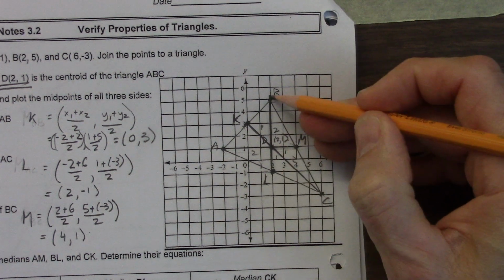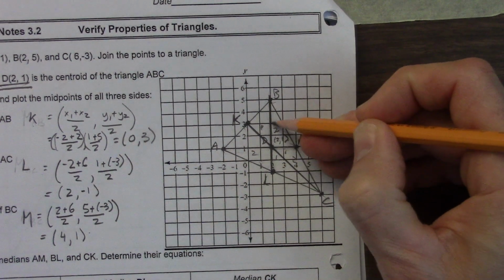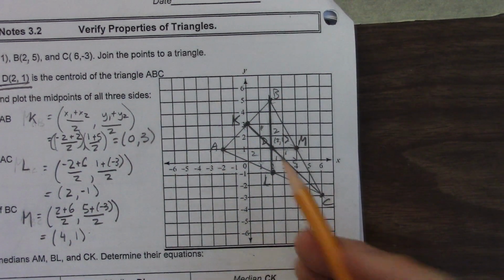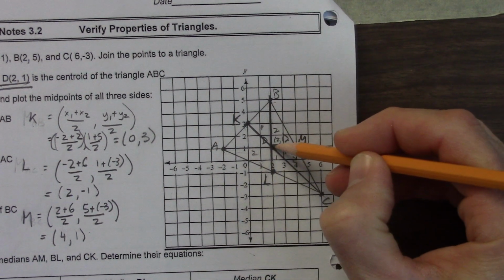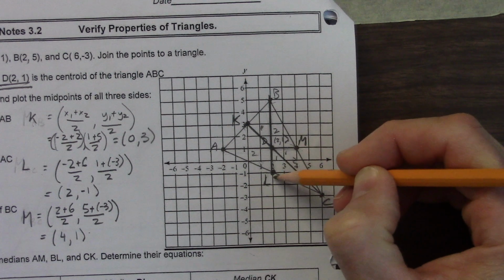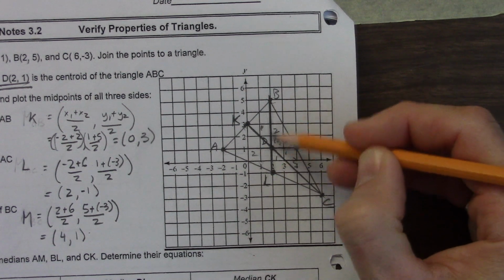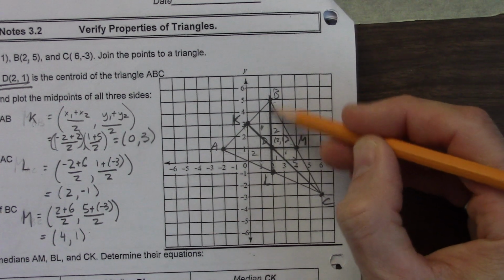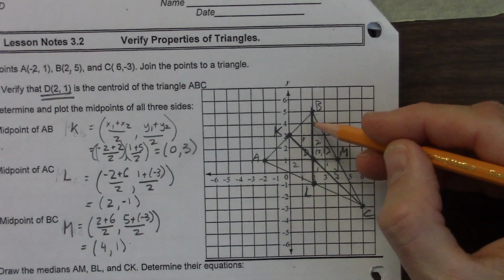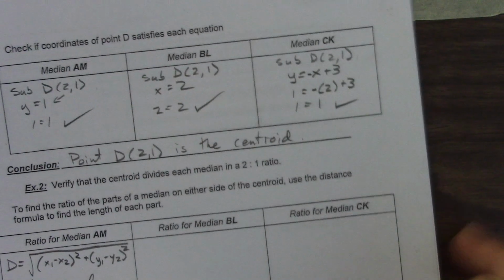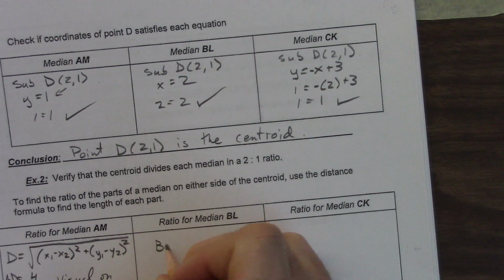Same thing for this vertical one. I can see it's 1, 2, and 1, 2, 3, 4. So we can do the exact same observation with this vertical line. And we can see that the point D, the centroid of the triangle, divides this median in a 2:1 ratio. Okay? So we can say for BL, this line here, the same thing.